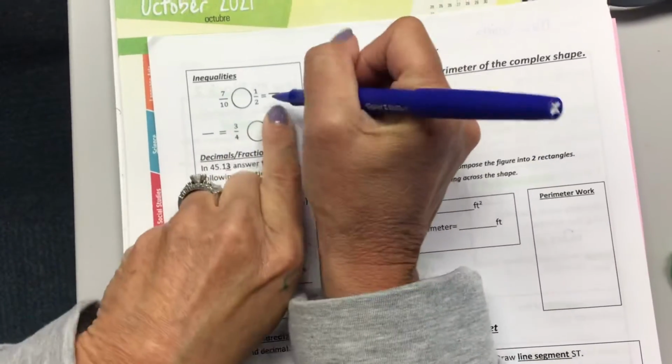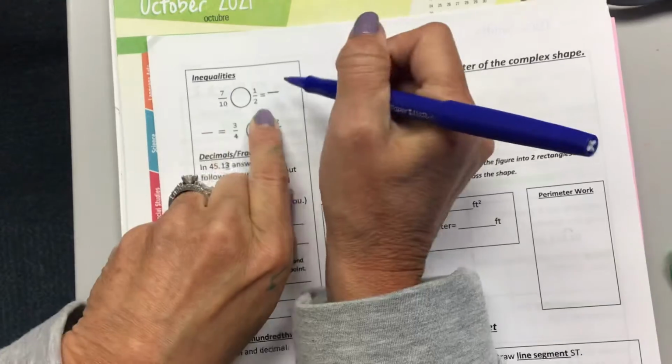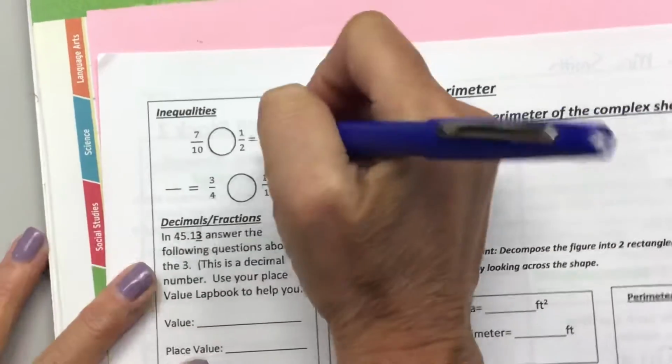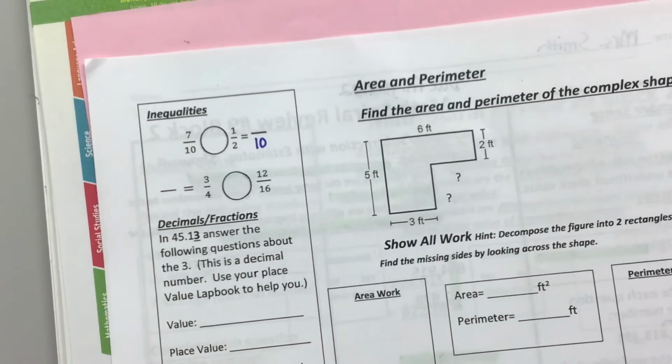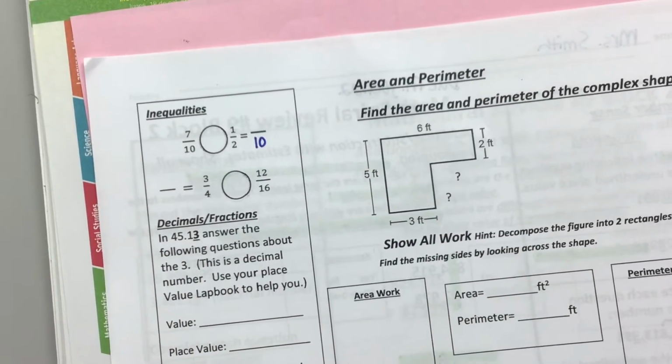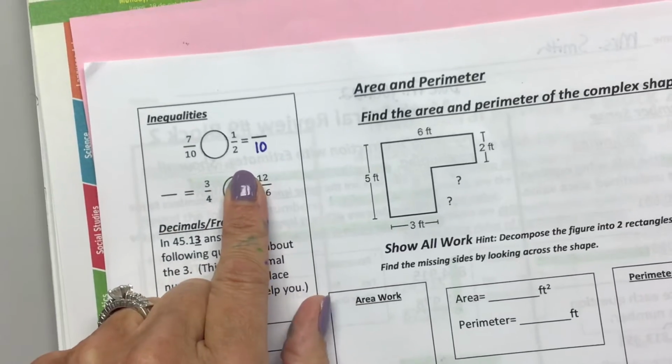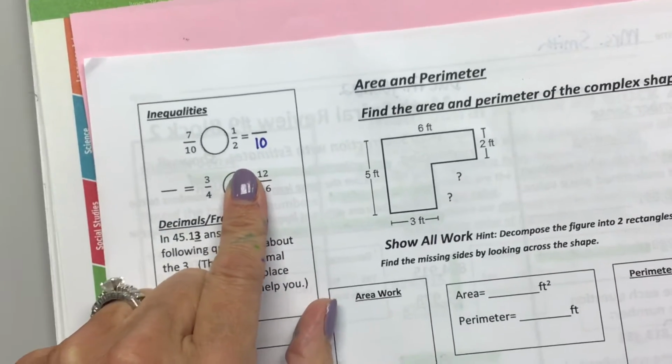Okay, you need to come up with a common denominator. So 7/10, we need to show that that is equal to how many tenths? How do we find our equivalent fractions? Who can remind me? How do we find an equivalent fraction? Riley?